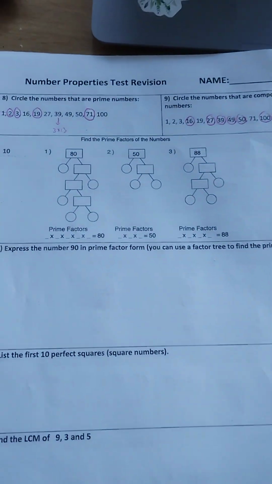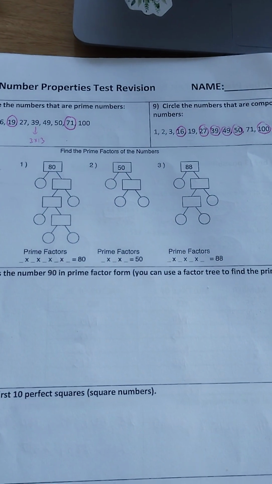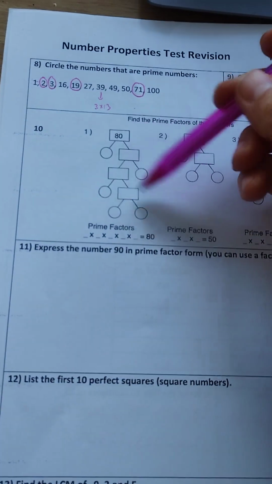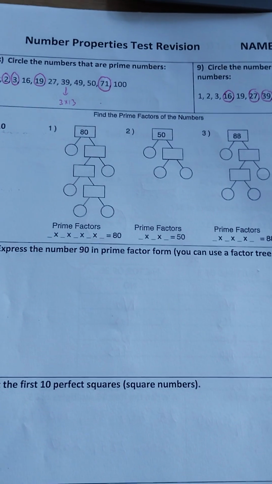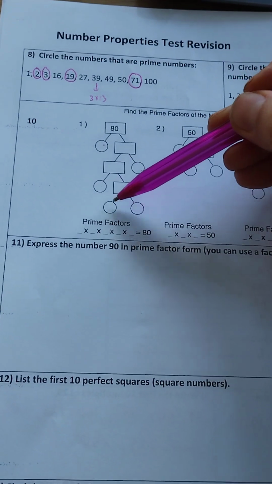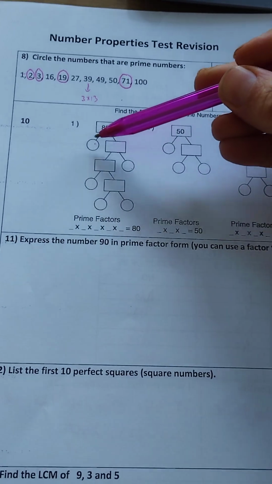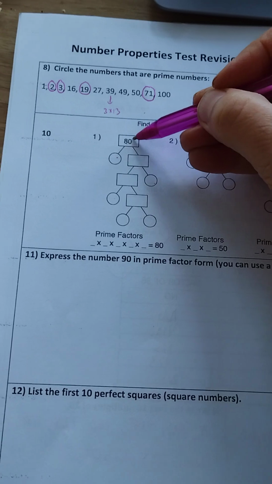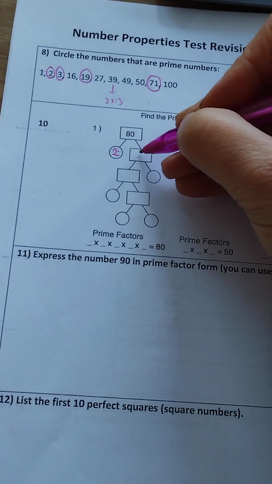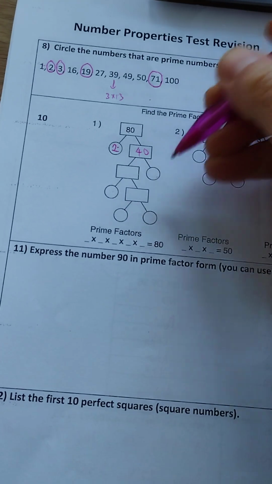Now with this one here, find the prime factors of the numbers. So these ones, because the branches are already done for us, we have to try and work out factor pairs that fit. Whenever you see a circle, a branch stops. So that means the circles are prime numbers. So with 80, I'm going to just try 2 first because 2 is a prime number. And then half of 80 is 40. And I can break down 40.